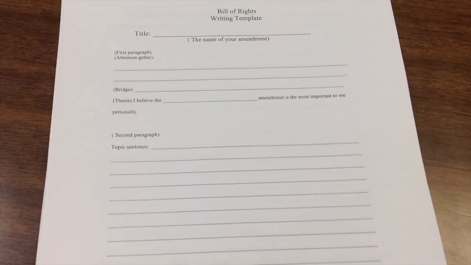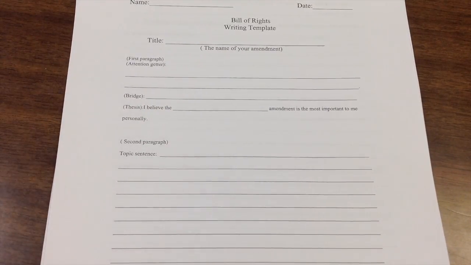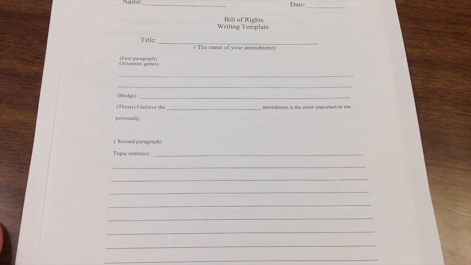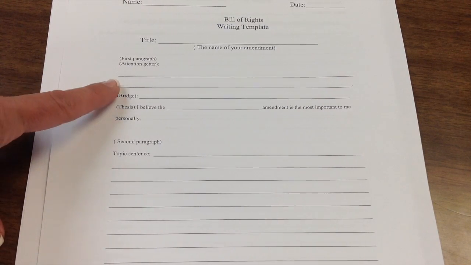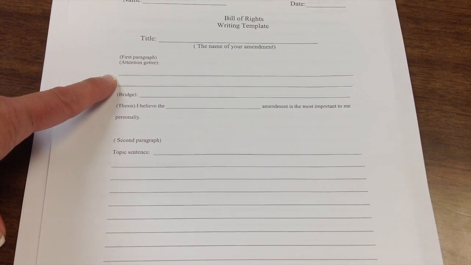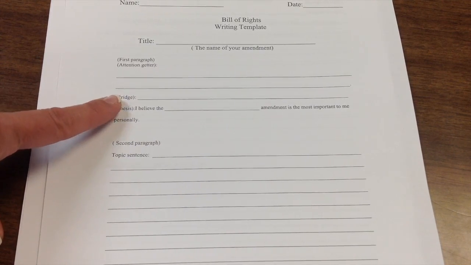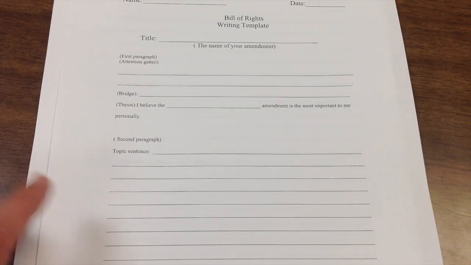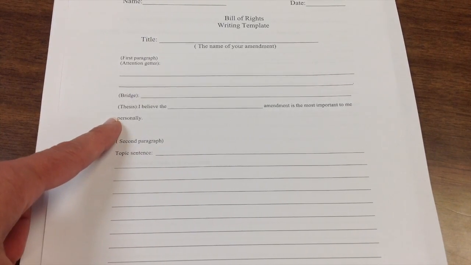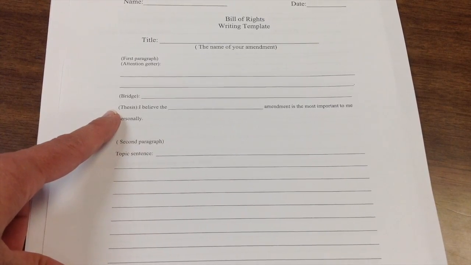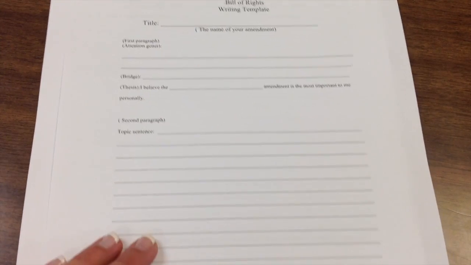As you can see, as the year goes on, we're pulling back and not providing as much support. So in this one, you can see the Bill of Rights writing template. I'm giving them some instruction that they need the attention getter and the bridge, but I'm not necessarily providing that for them. So they're expected to provide that piece. I am still helping them with the thesis statement because that seems to be pretty difficult for kids. So again, I'm giving them that structure that they just need to fill in.